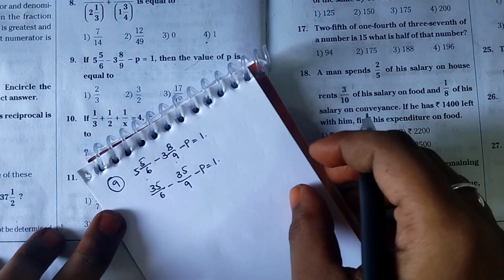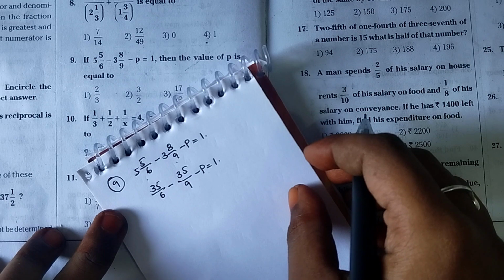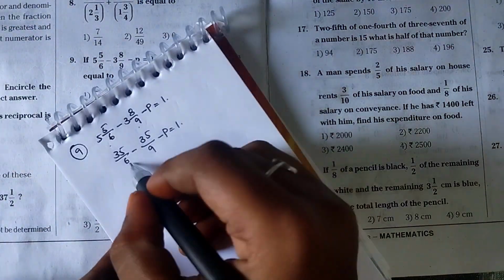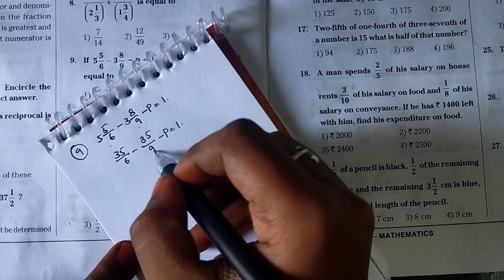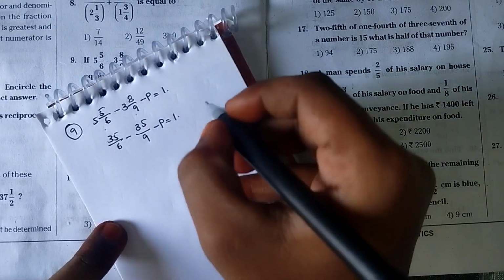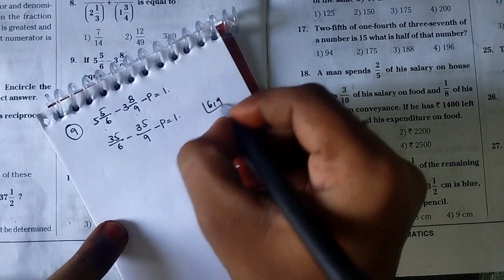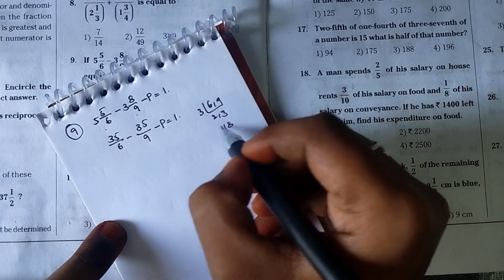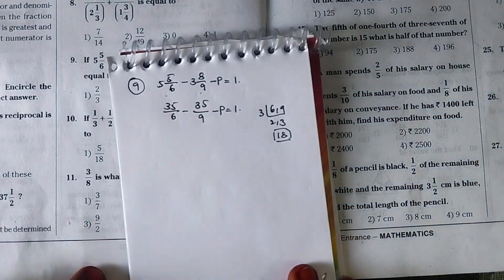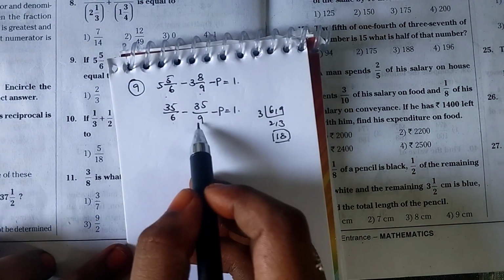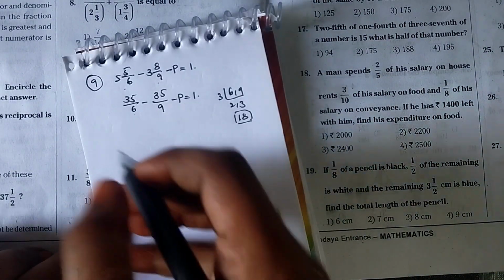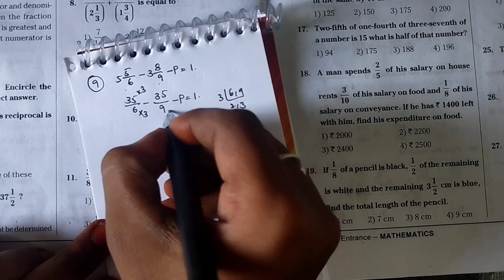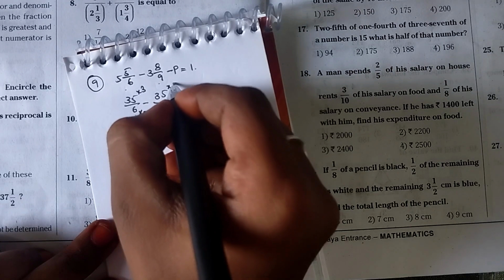So here we are having two different denominators, that is 6 and 9. Let's find out the LCM of 6 and 9. 3 twos and 3 threes, right? 3 threes are 9, 9 twos are 18. So LCM is 18. So we have to make these denominators equal to 18. So we have to multiply with 3 here, and we have to multiply with 2 here.